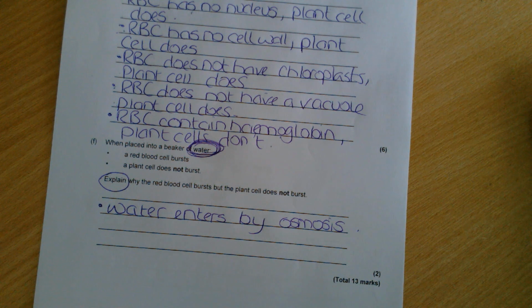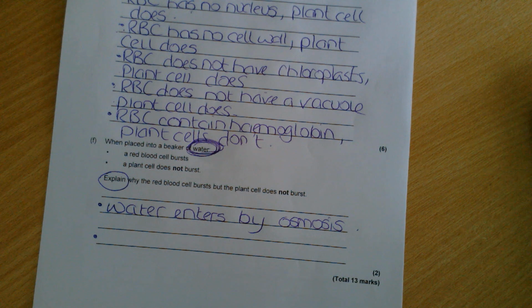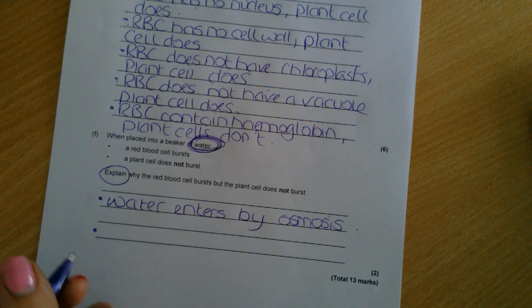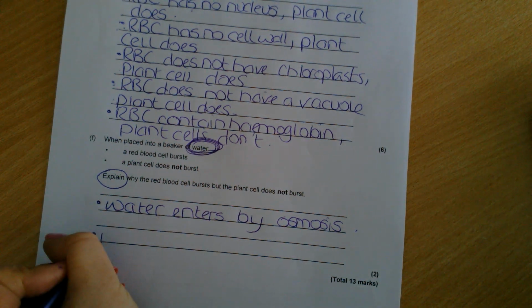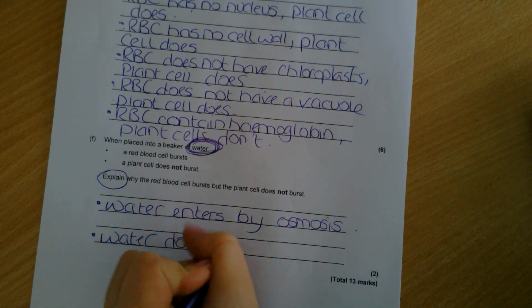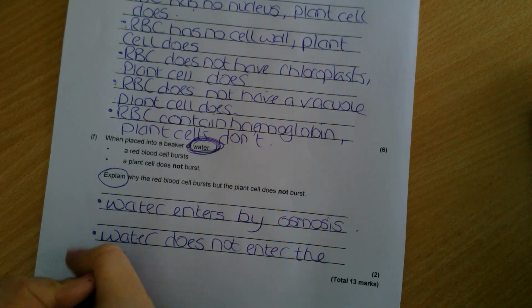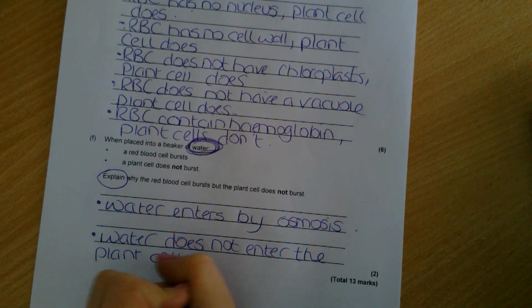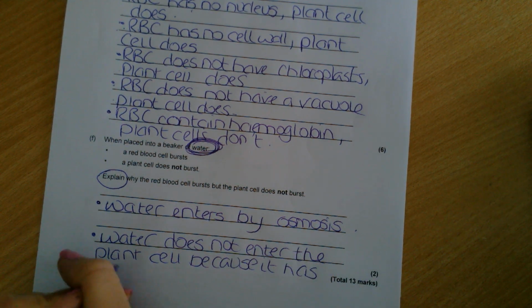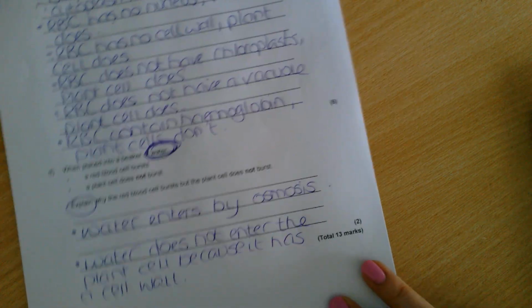Okay, and why is the water not entering the plant cell by osmosis? Because it has a cell wall. So I'm just going to write, water does not enter the plant cell because it has a cell wall. So 2 bullet points, 2 marks.